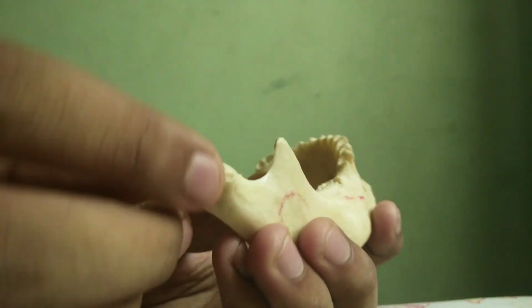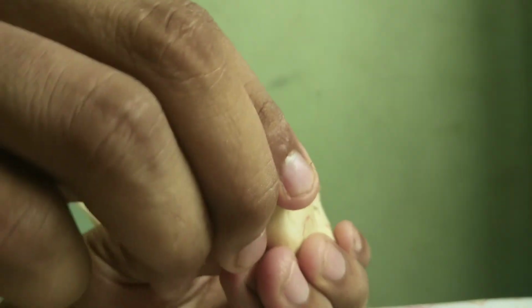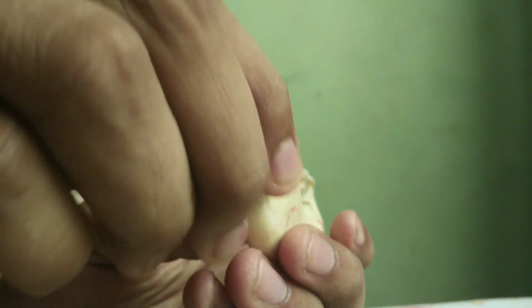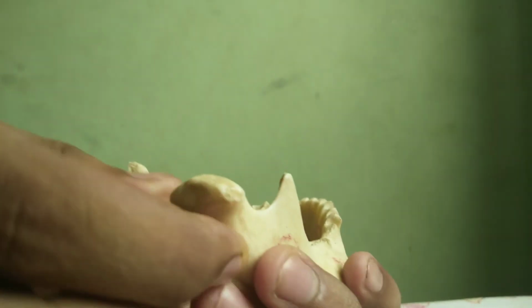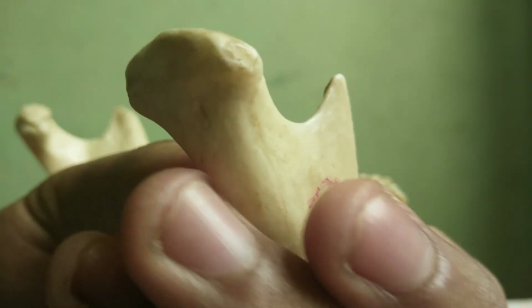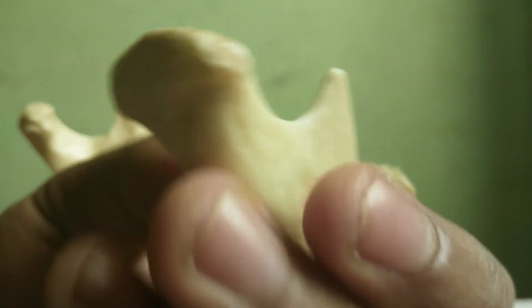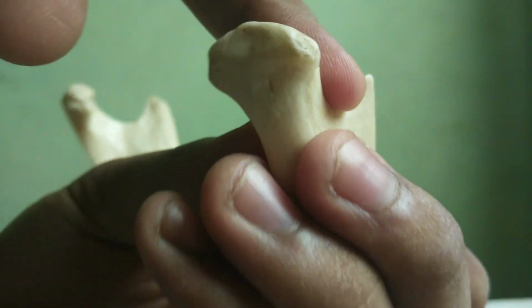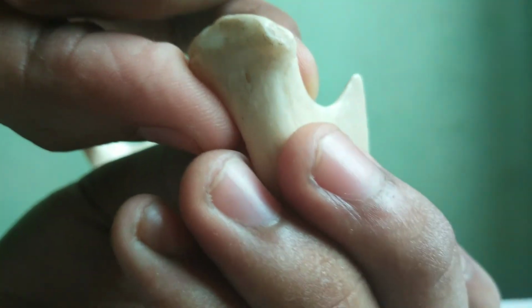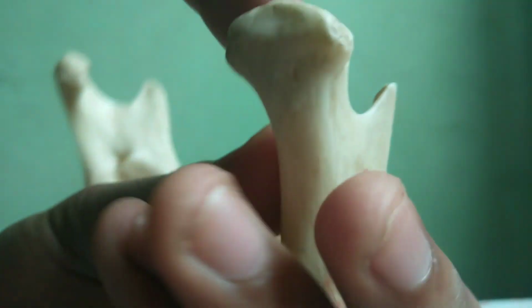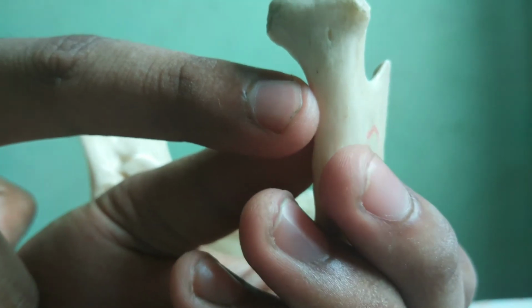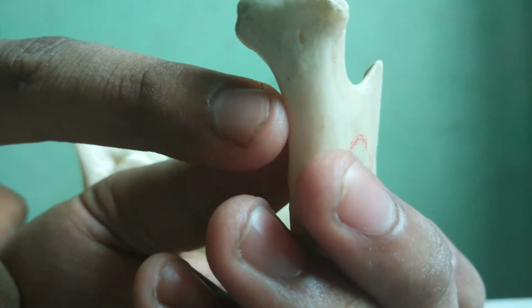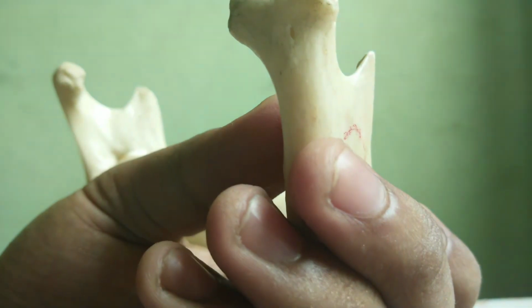And the condylar process has two parts, one is the head and one is the neck. In the neck there is attachment of the lateral pterygoid muscle and the lateral ligament of the temporomandibular joint. Here also, attachment of the lateral pterygoid muscle and lateral ligament of the temporomandibular joint. Relations of the neck of the condyle: the parotid salivary gland, auriculotemporal nerve and maxillary artery.